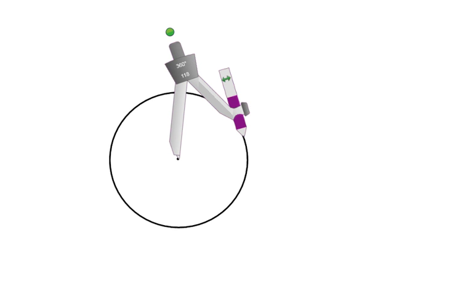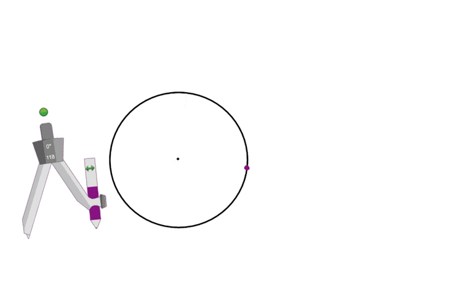So I'm going to pick a random point on the circle, and I'll use that point right there. The next step would be to take our straight edge and draw in a radius from the center to that random point that we chose on the circle. We need to extend our radius so that we can construct a perpendicular through the point on the circle.